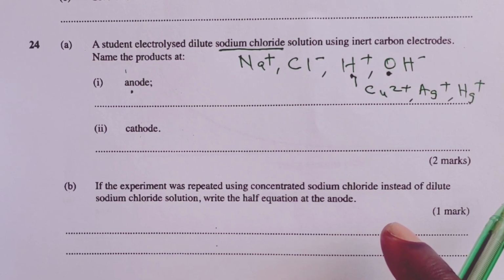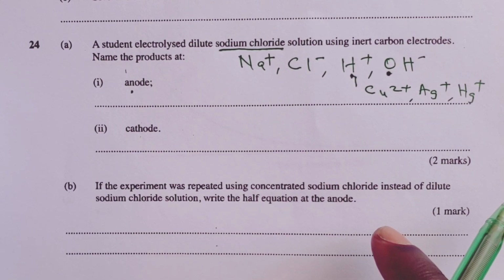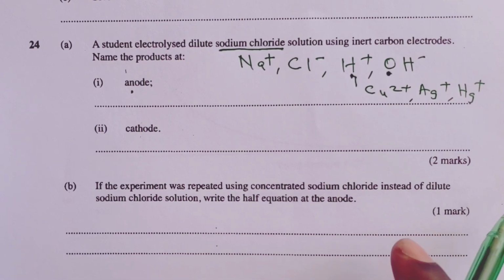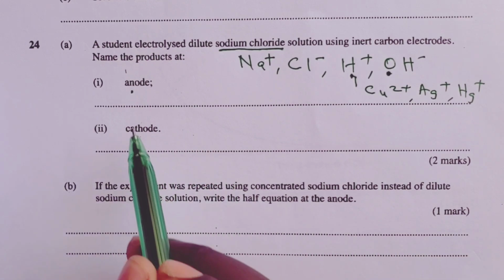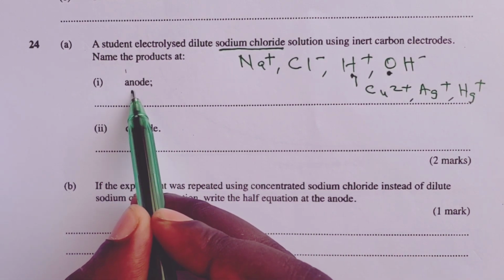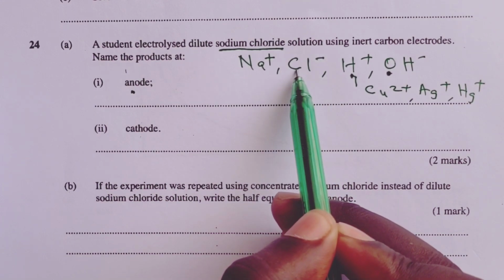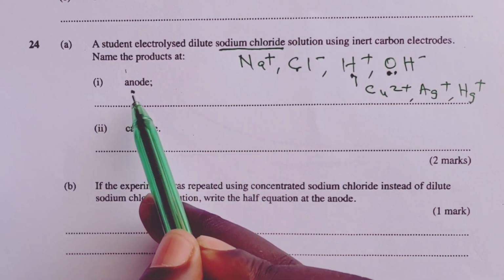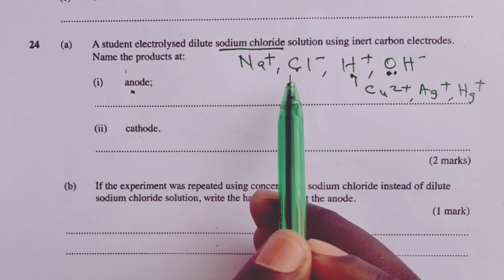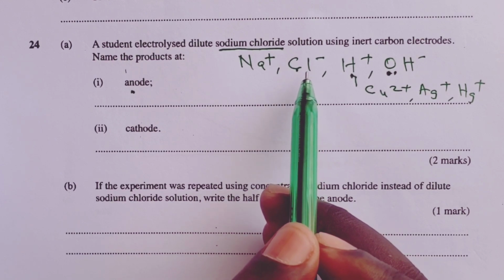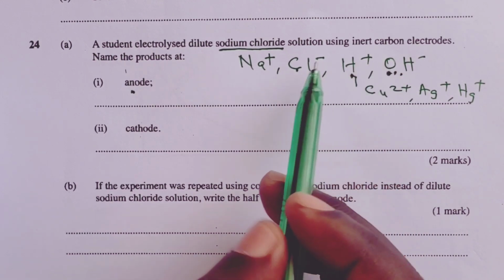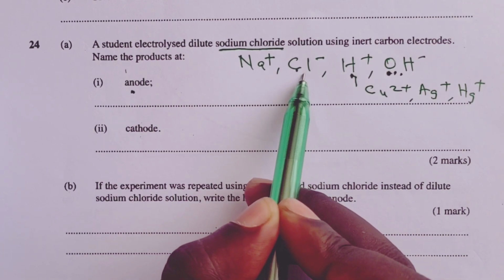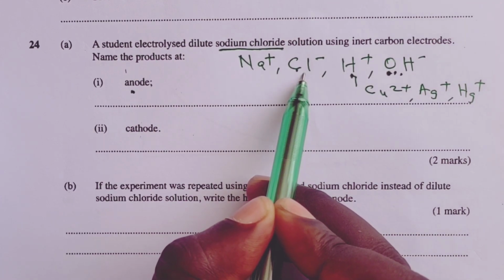Now, looking at the second factor, which is usually concentration of the ion in the electrolyte, we say that concentration only affects discharge at anode. So in cases where we have chloride ions and hydroxyl ions migrating to anode, and then you are using a concentrated sodium chloride solution, then instead of hydroxyl ions, we shall then discharge chloride ions because of their higher concentration.